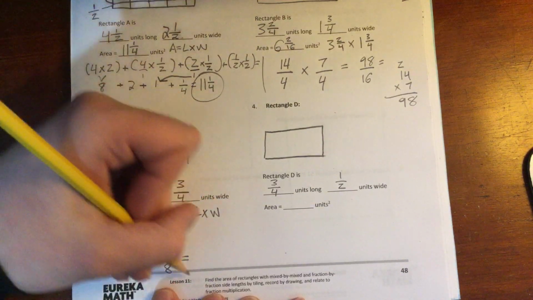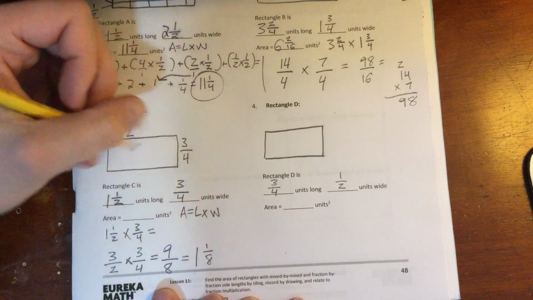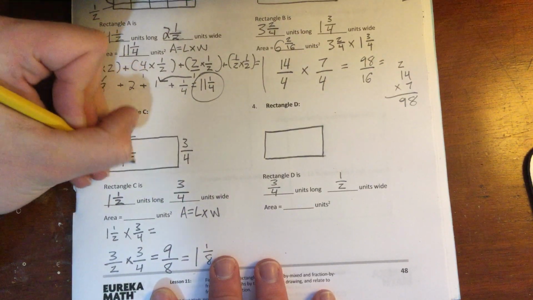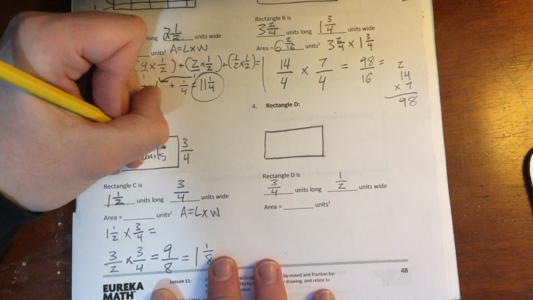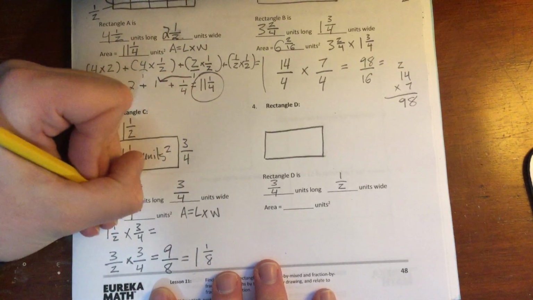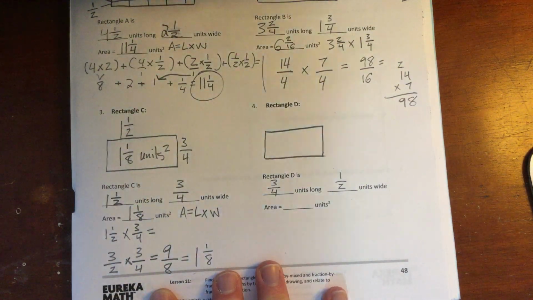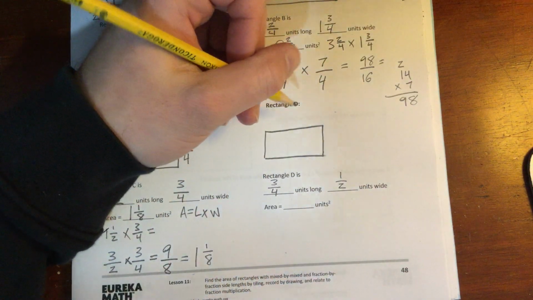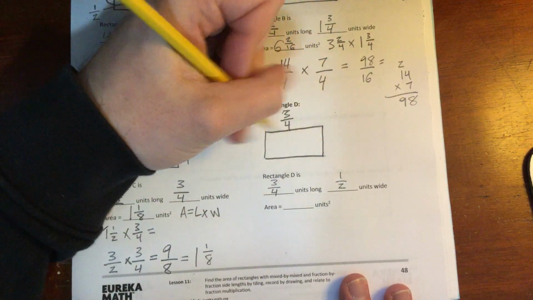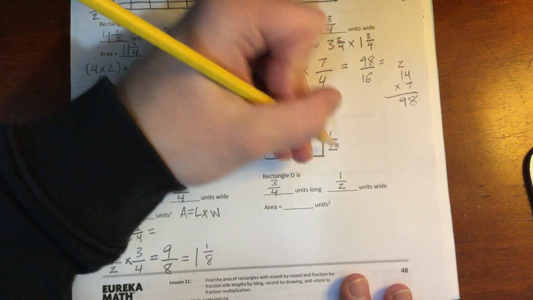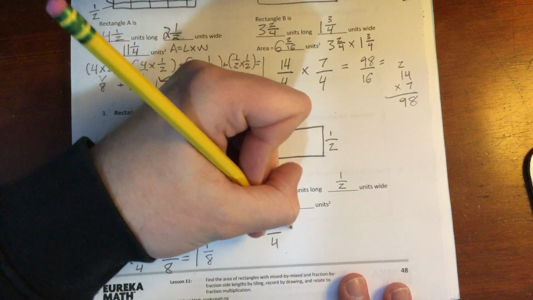8 goes into 9 one whole time, and 1 extra eighth gives us 1 1/8 units squared for our area. 1 and 1/8 units squared. Now we're going to move on to this next one, rectangle D. I have 3/4, labeling it as my length, 1/2, labeling it as my width. Now I'm just going to multiply across.